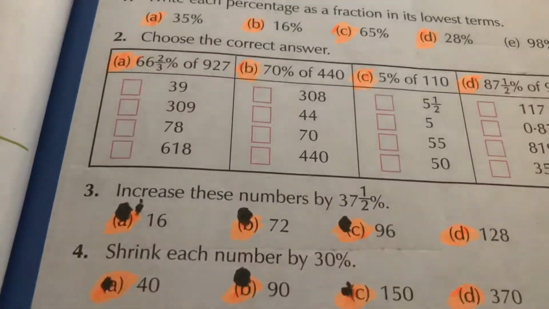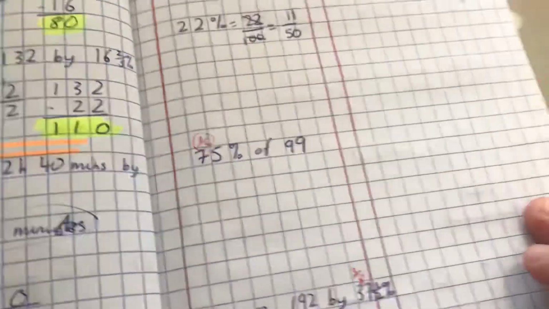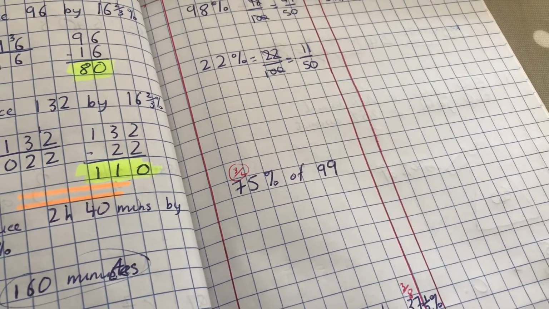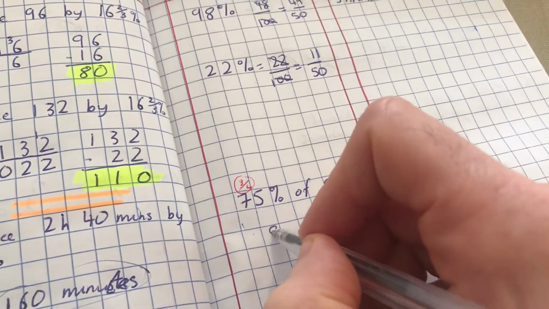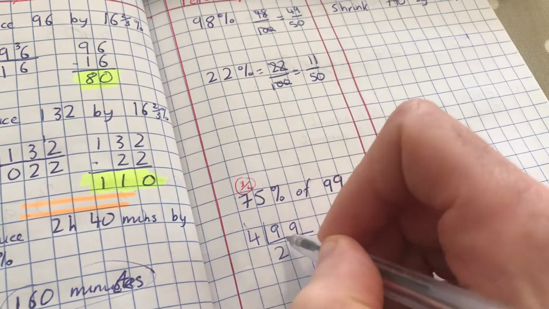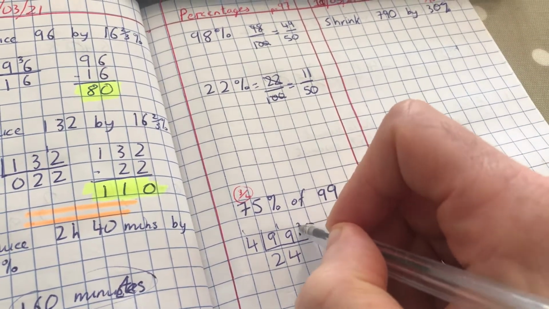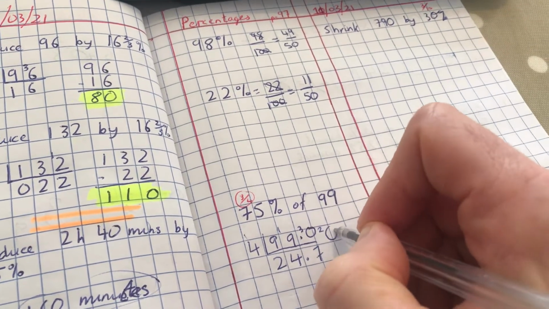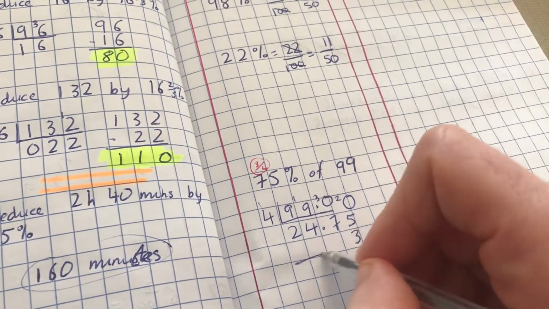Question 2, choose the correct answer. So they want us to get a percentage of. I just have a little example here. We've done these all week anyway, but they want 75% of 99. So that's 3/4 of 99. So it's 99 divided by 4, which gives us 2, remainder 1, gives us 4, remainder 3, so I had a 0.0 and a 3, put my point down there. 4 into 30 goes 7, remainder 2, 4 into 20 goes 5, but don't forget it's 3/4 they want, so we multiply it by 3.